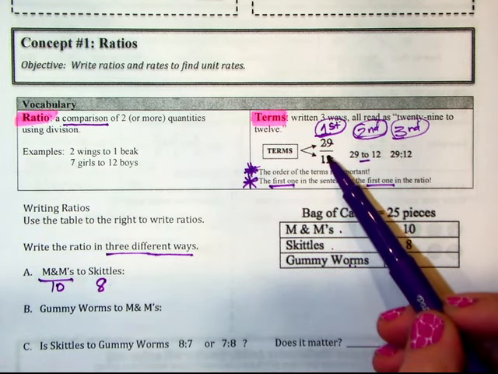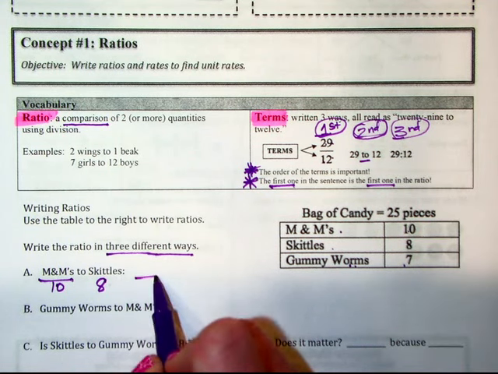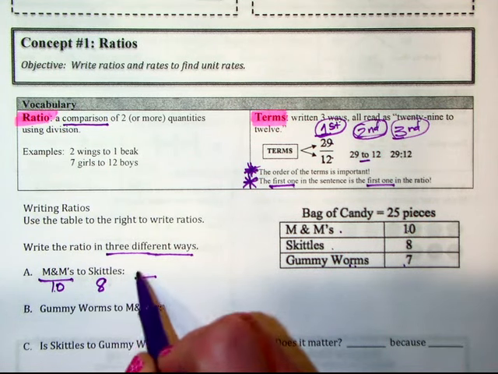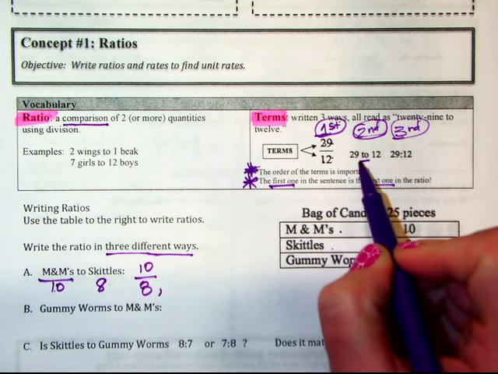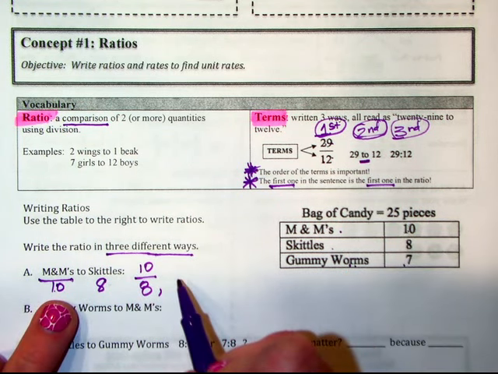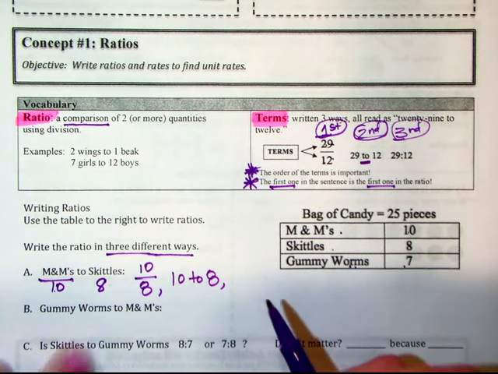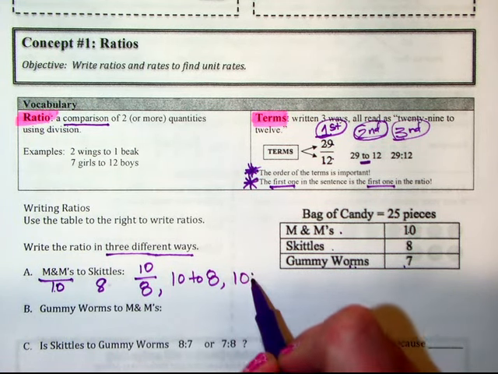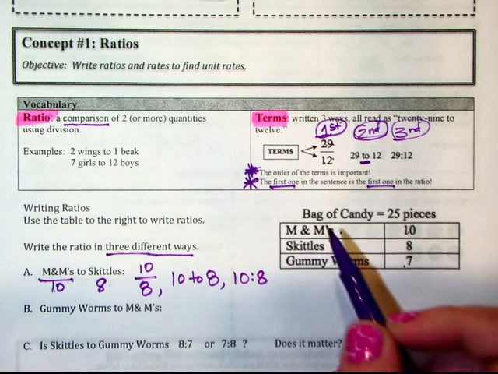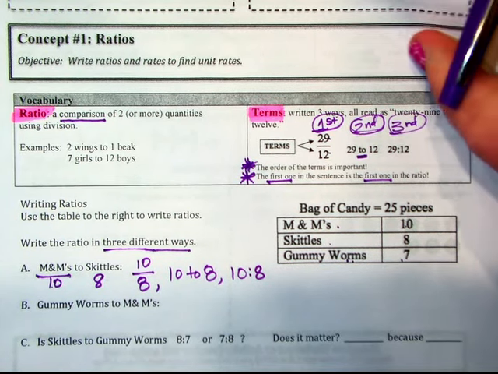So we're going to write our ratios these 3 different ways up here. Let's do the fraction bar first. M&Ms is first, so it's 10 over 8. Next, we're going to use the word to, so again, it's 10 to 8. And then our third way of writing the ratio is with the colon, so it's 10 with a colon to 8. 3 different ways to write our ratio.